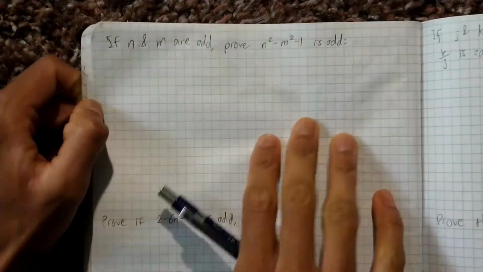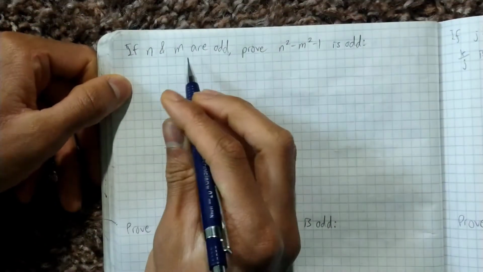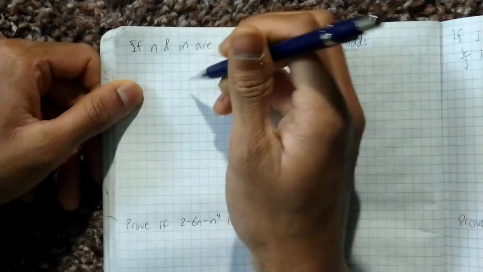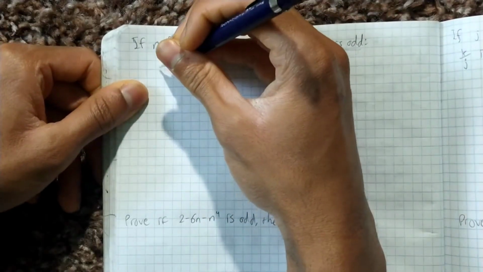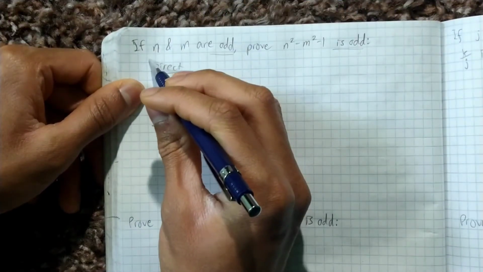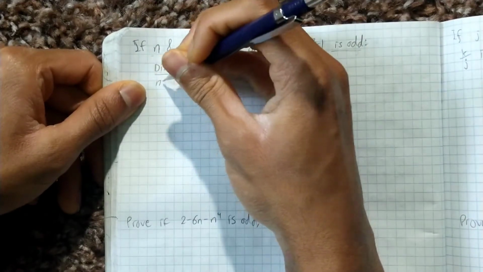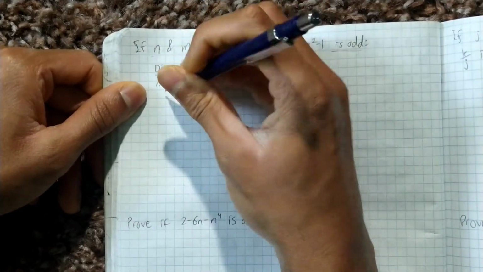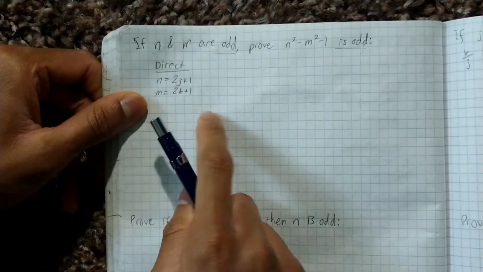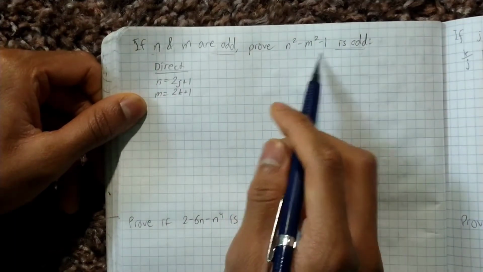So here, for the first one, you would want to prove that if these are odd, then this is odd. We would first try the direct approach, and in this we would substitute n and m with odd values. So n would be 2j plus 1, m would be 2k plus 1, because that's how you write that something is odd. And then you want to prove that this is odd.